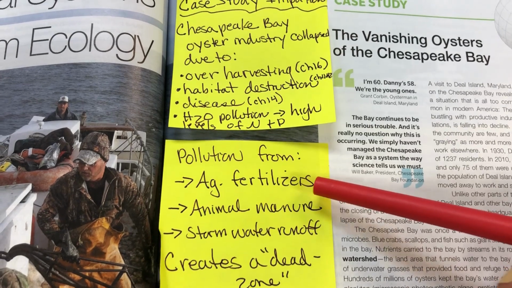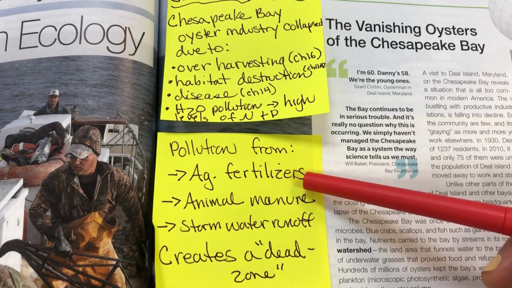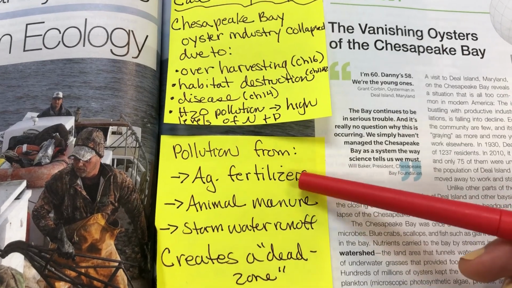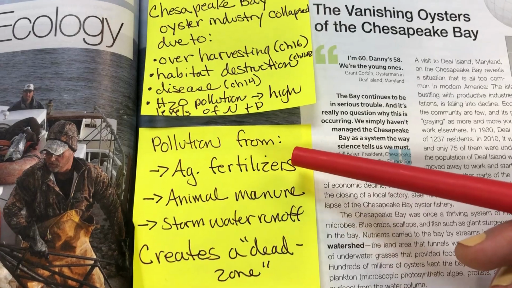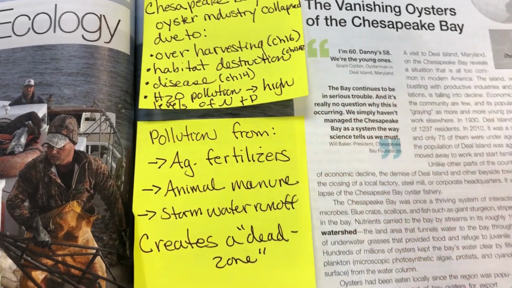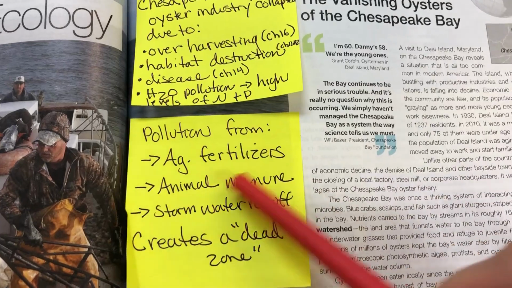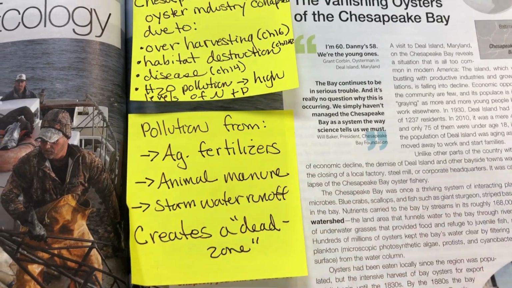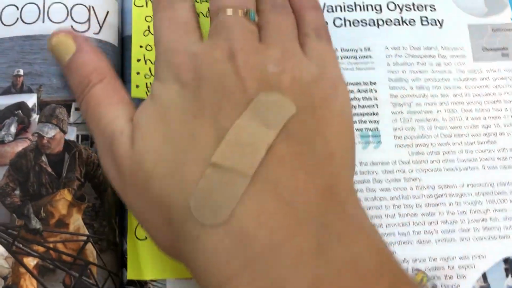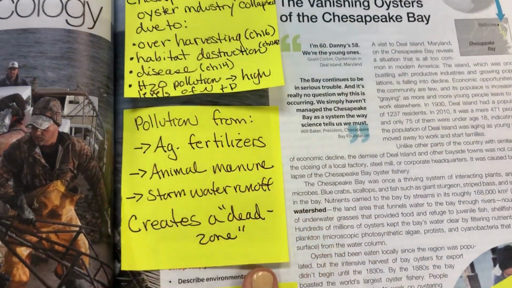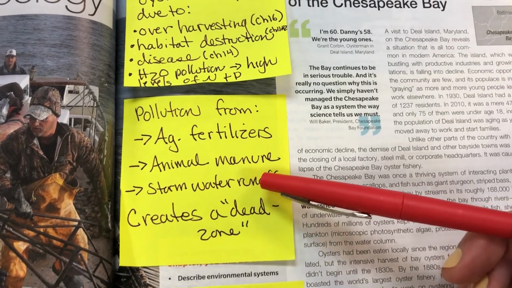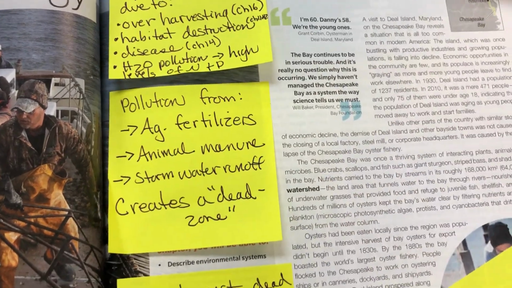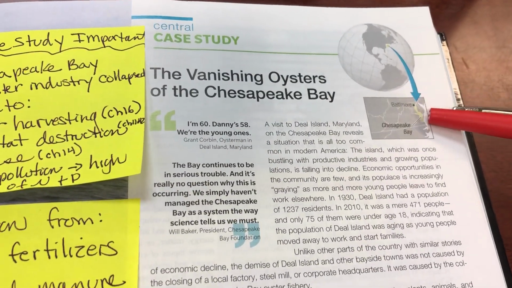And unfortunately, this is called a dead zone. A lot of times these fertilizers are sprayed on crops, but it's not used up all the way. So then there's excess nitrogen and phosphorus that gets washed away with runoff and into the Chesapeake Bay. Animal manure. The way that we raise animals these days has changed from the past. They're much more concentrated in certain areas. So it's basically an overflow of animals and manure, the poop, and eventually it washes away into the body of water. All right. Also stormwater runoff.